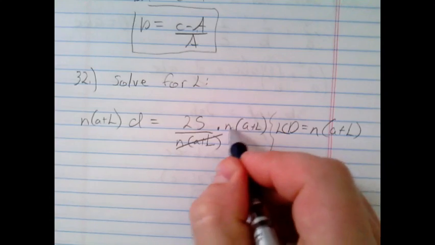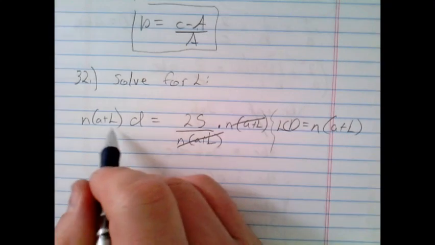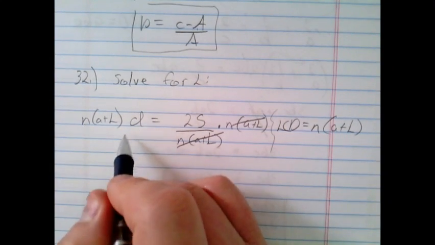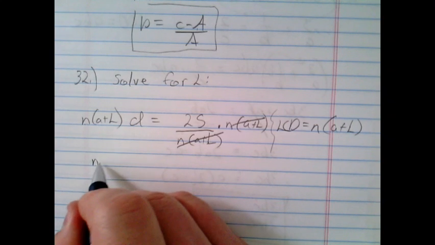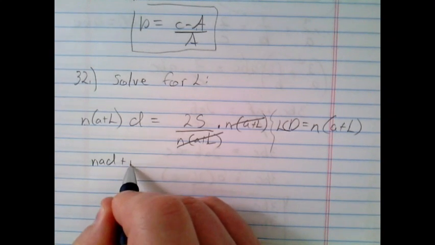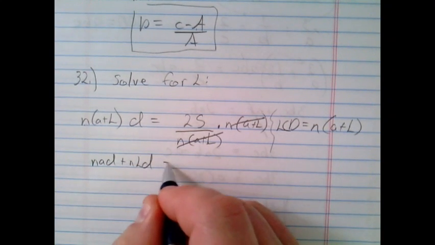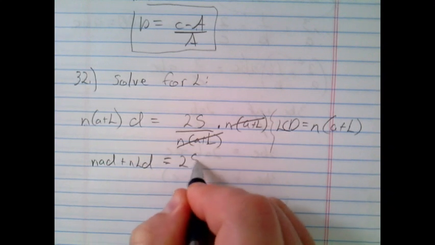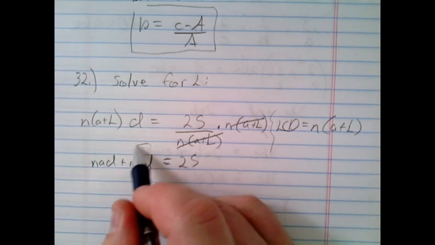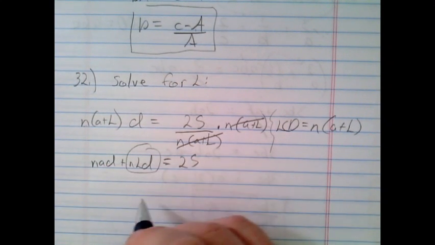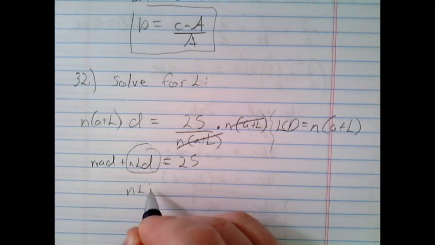Alright, that completely cancels the denominator on the right side. Distributing the N and the D over here, I get NAD plus NLD equals 2S. Now again, I want to isolate the L, so I'll move NAD to the other side.